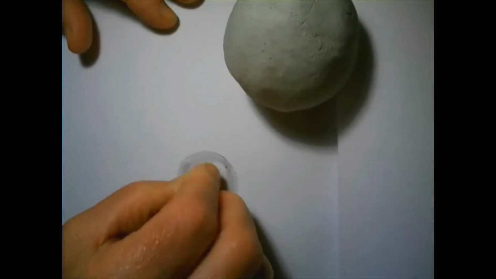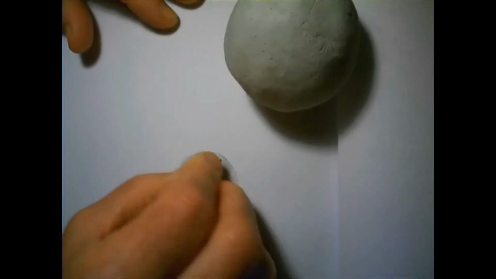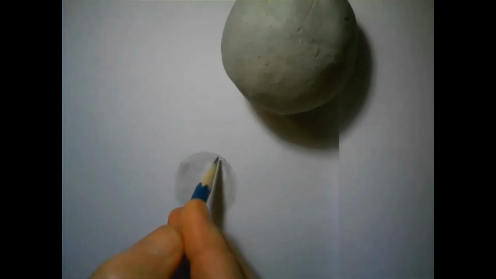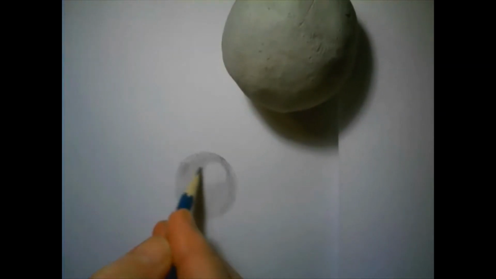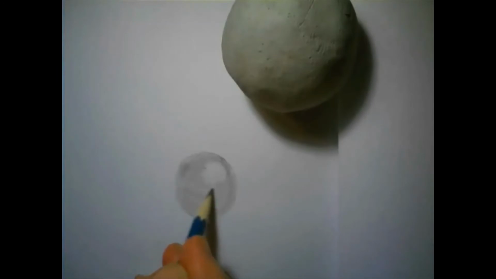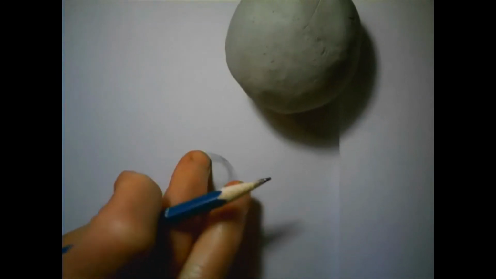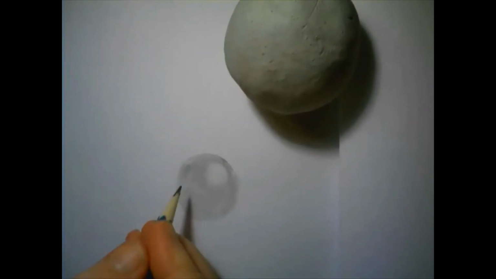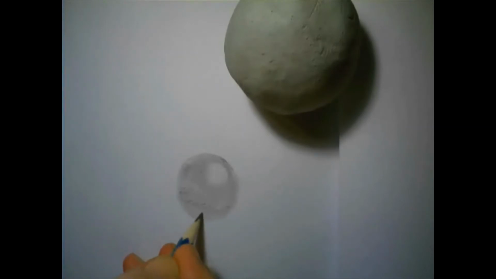That's where the light is hitting first. And so all of this that I've already toned is my transition, my mid-tone. Then I just need to find the core of the shadow, which is going to be about here. I'm going to darken that.